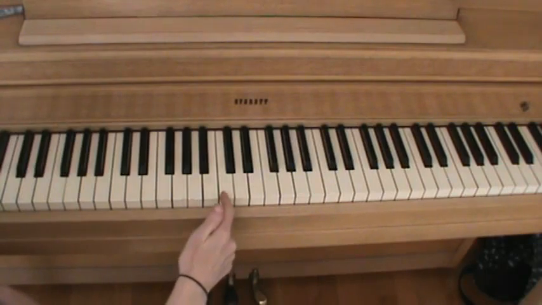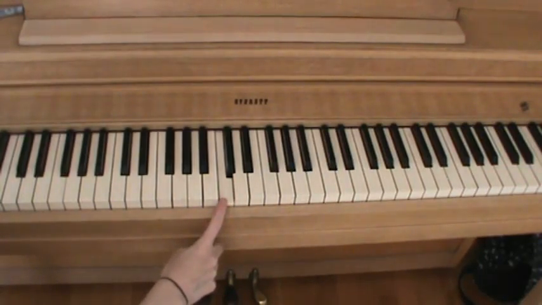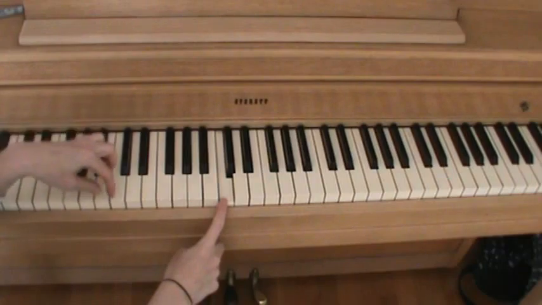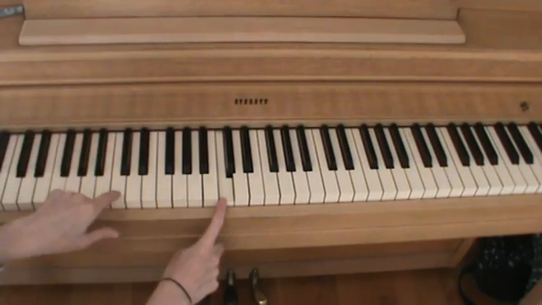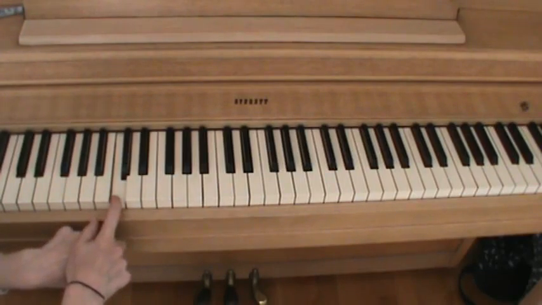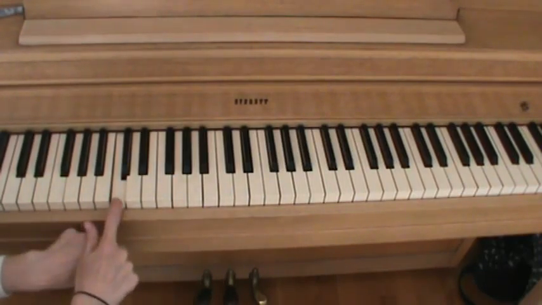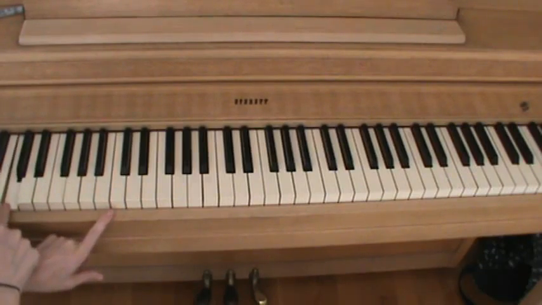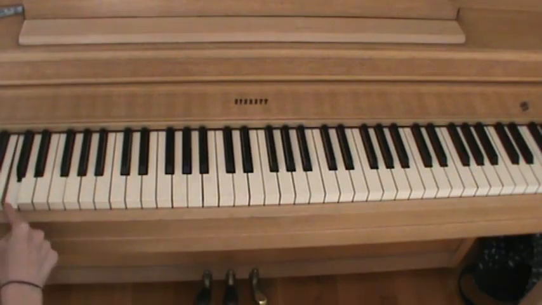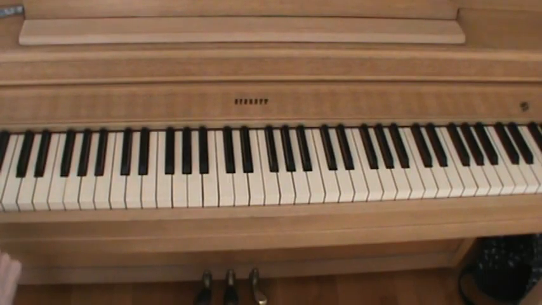So here's C4. If you find the lower C, remember C is next to these 2 pairs right here, that would be C3, that goes lower. If you go even lower to the next C, low, C2, and then even lower, whoa, C1, okay? Not my favorite note, but there it is.